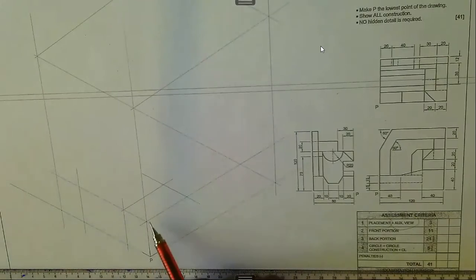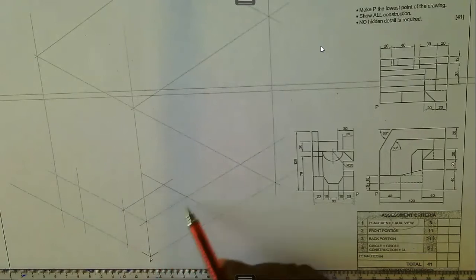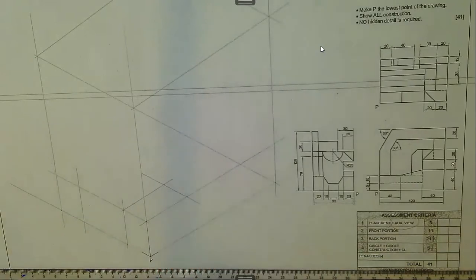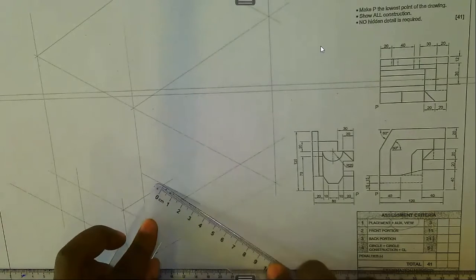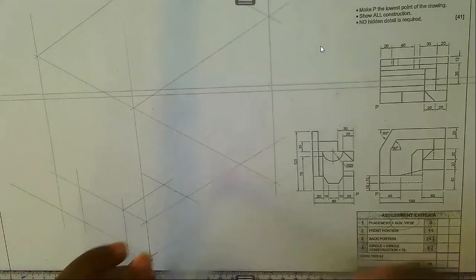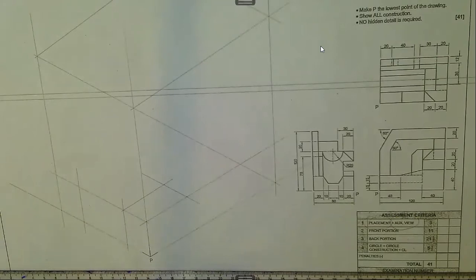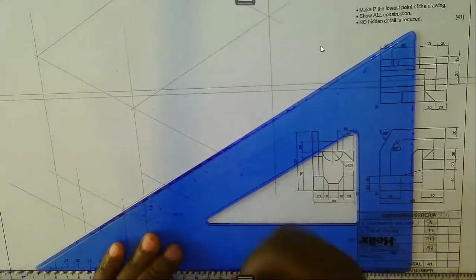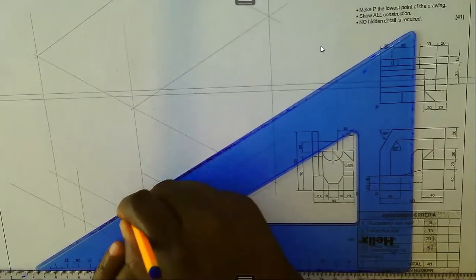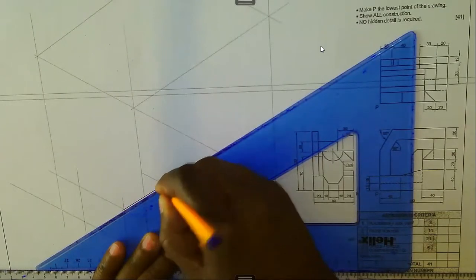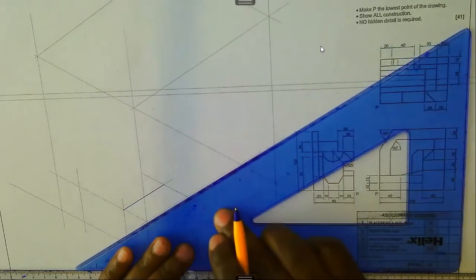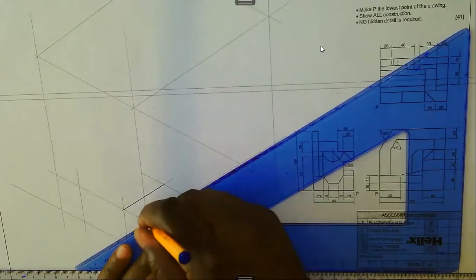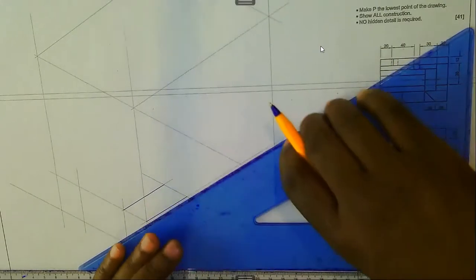Right, so we now have got this detail, from here to there and there and there. This can be outlined. Right, okay, let's just verify. That's correct. Yes. So I'm going to outline this. It's not going to change.